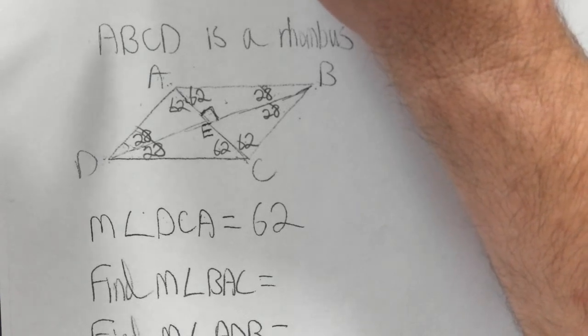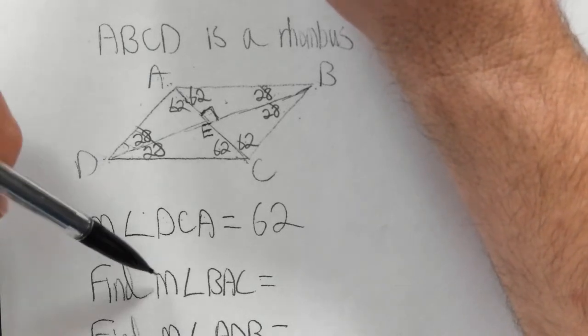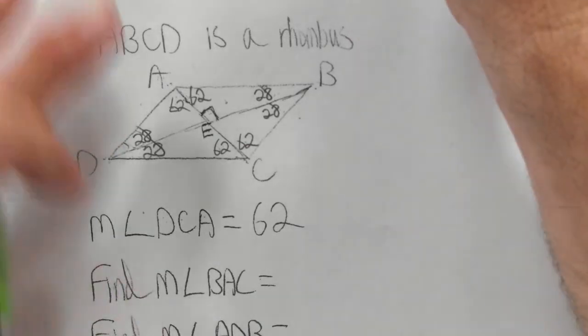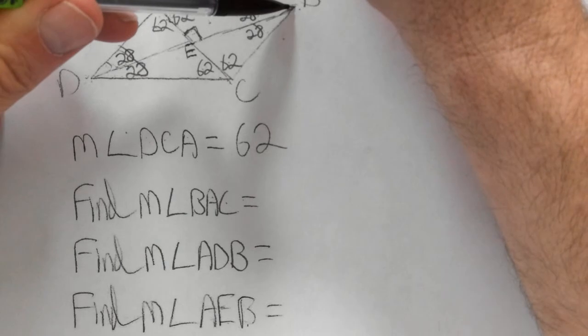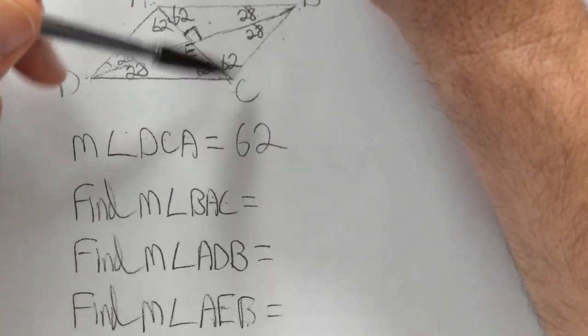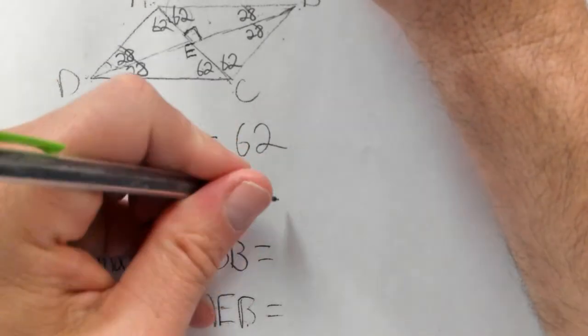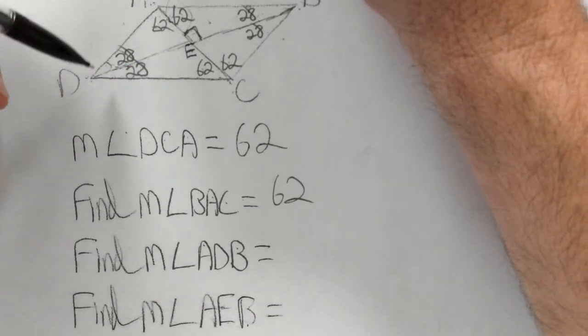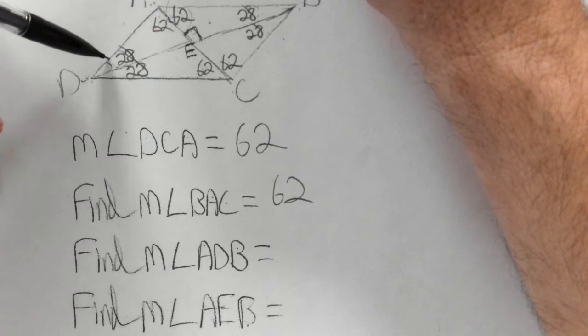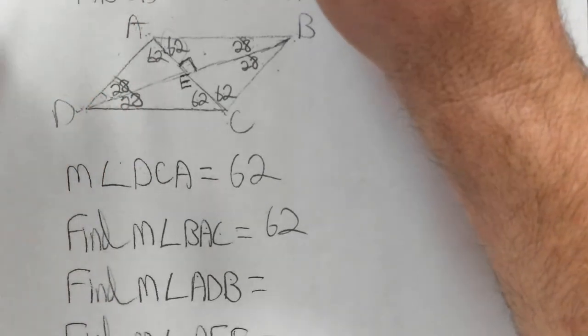And so now let's just look and see what angles they're asking me for. There were three of them. The first one, BAC. Let's find that. Angle BAC is 62. Angle ADB. ADB is 28.